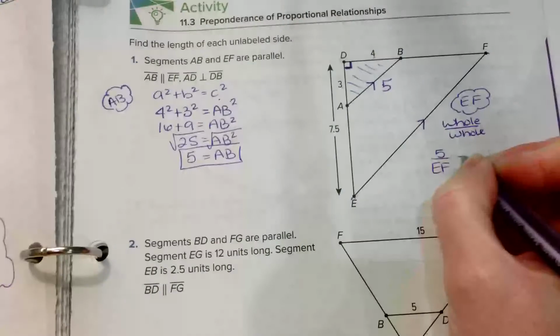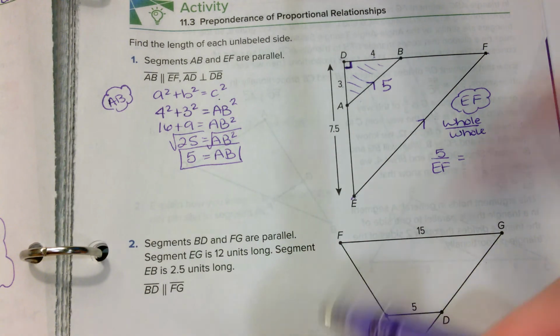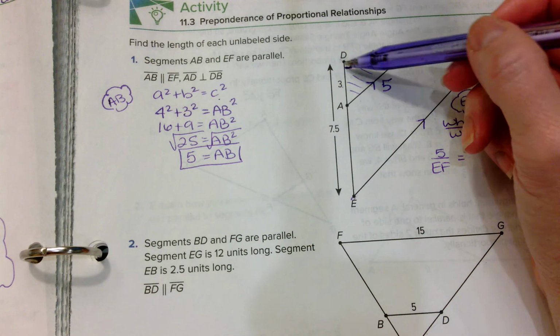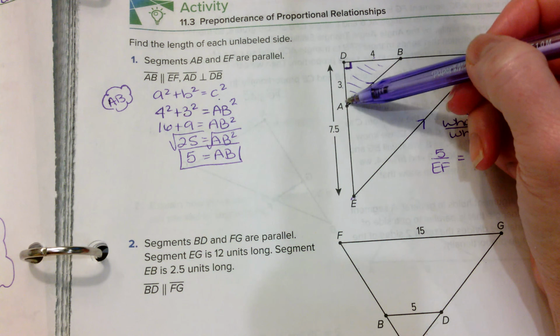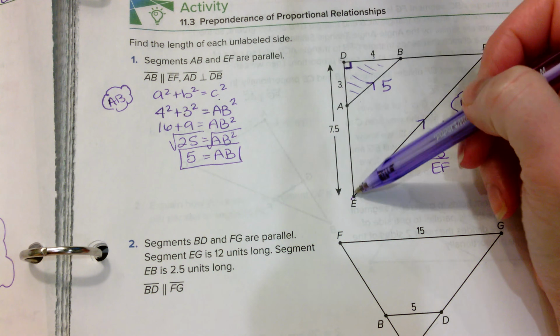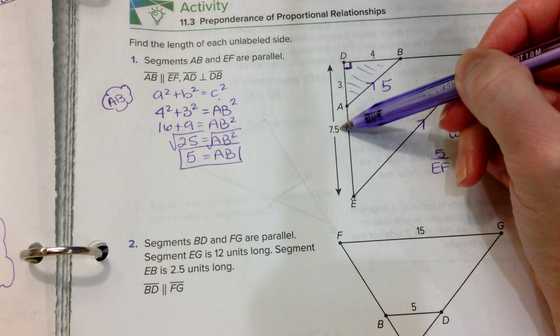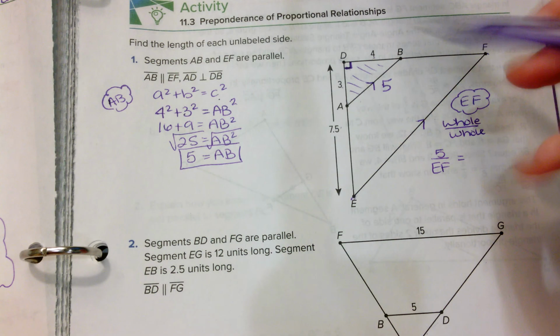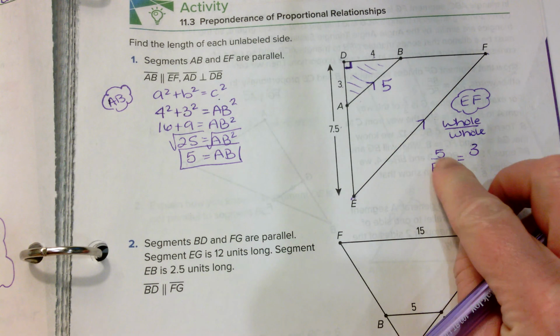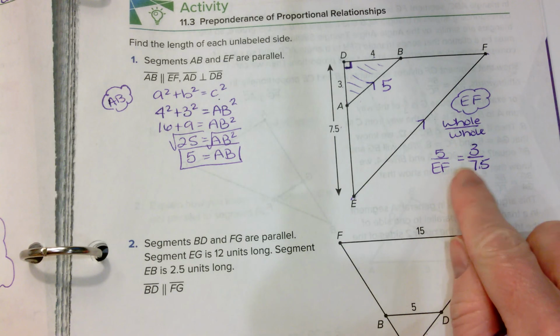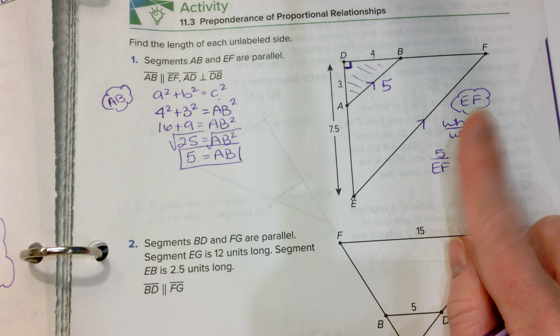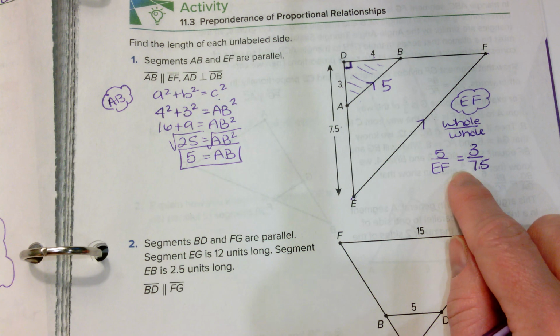And I'm going to set that equal to, so now I need a side in the little triangle and the corresponding side in the big one. I only have one that I can use at this time. I know this side in the little triangle is 3, and I know DE, the entire side, is 7.5. So I'm going to use 3 in my numerator simply because the 5 was over 7.5. There are 4 ways to write this proportion that would be correct.